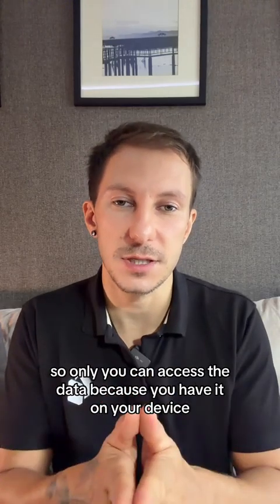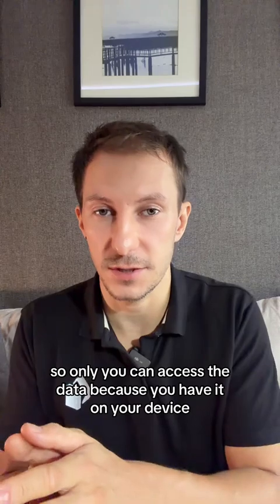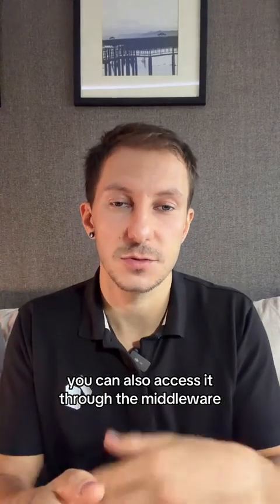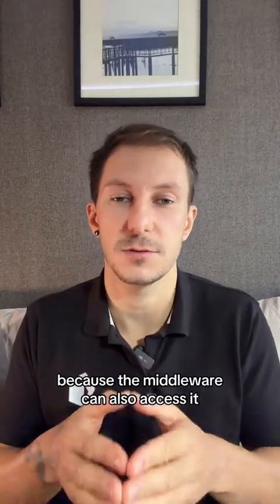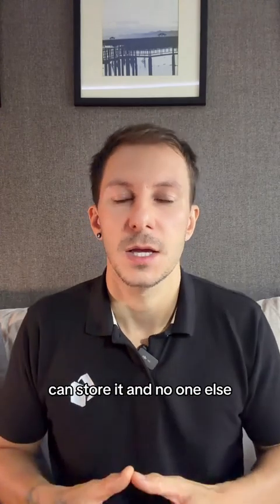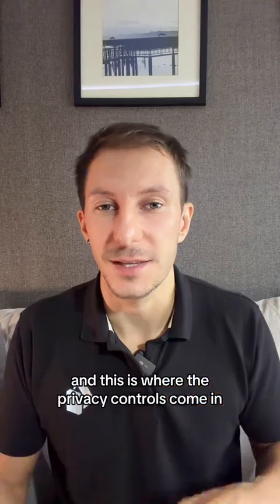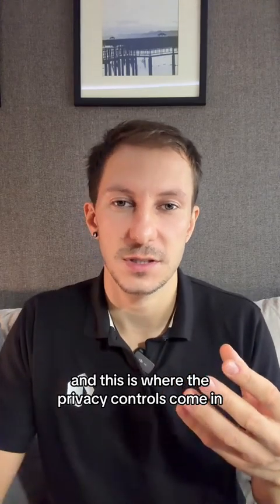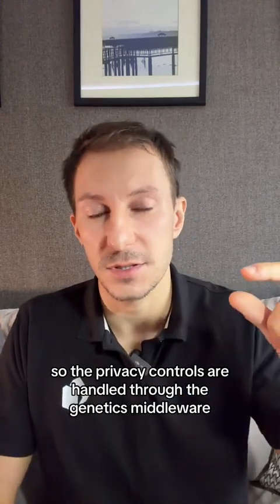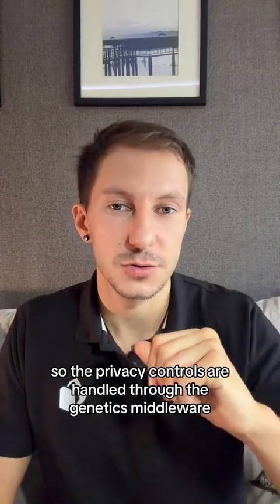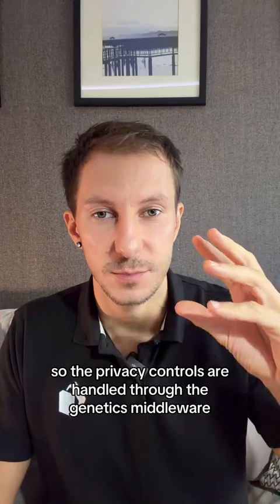So only you can access the data because you have it on your device. You can also access it through the middleware, because the middleware can also access and store it, and no one else. And this is where the privacy controls come in. The privacy controls are handled through the Gen6 middleware.